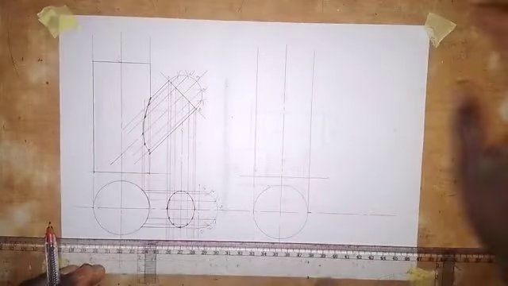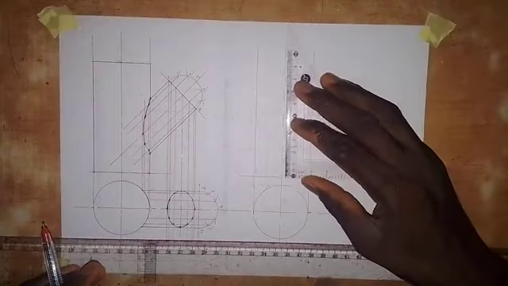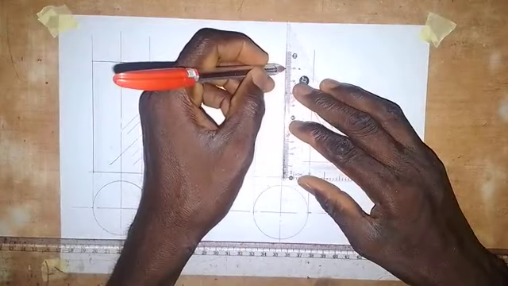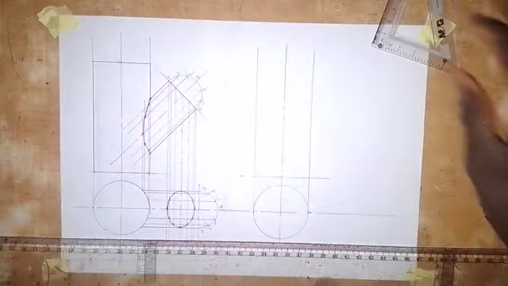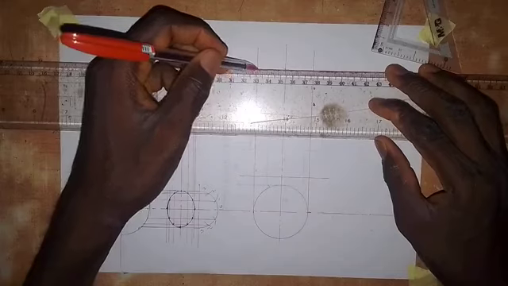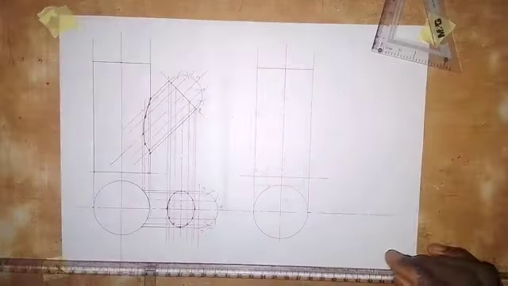Then on this vertical line we are going to take a measurement of 90 millimeters, which is the height of the vertical pipe. So from this base here we take a measurement of 90 millimeters. Here is 90 millimeters. Then we draw a horizontal line through this point like this. So we have drawn the elevation of the vertical pipe.